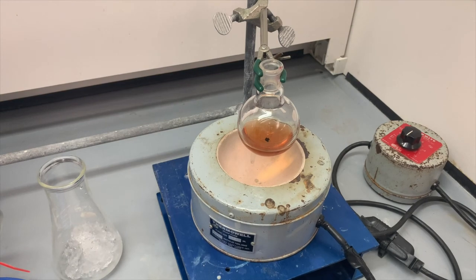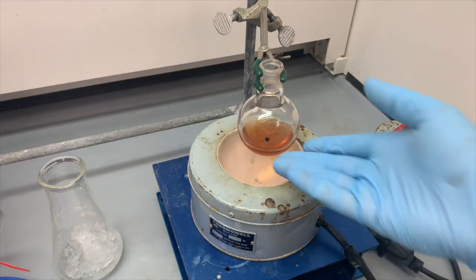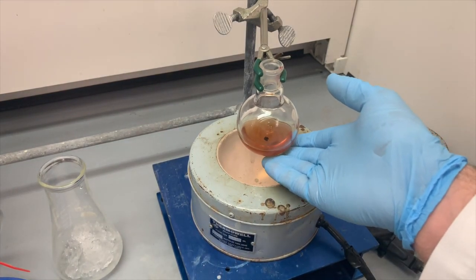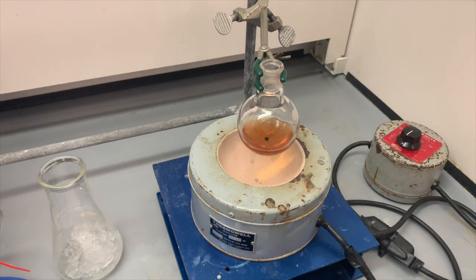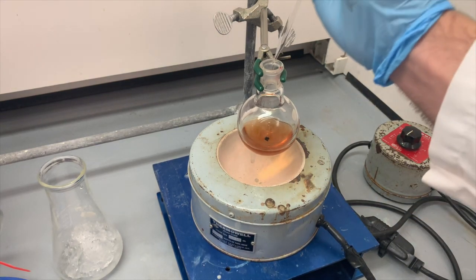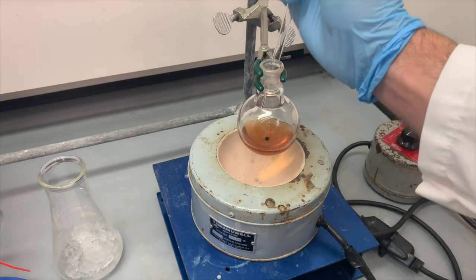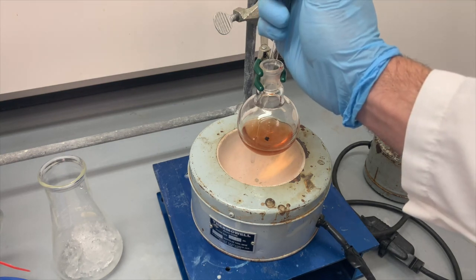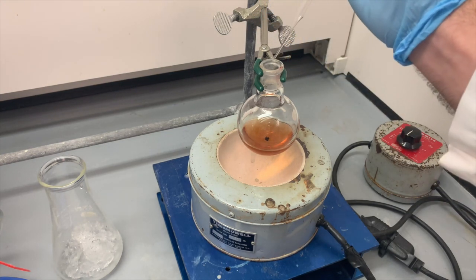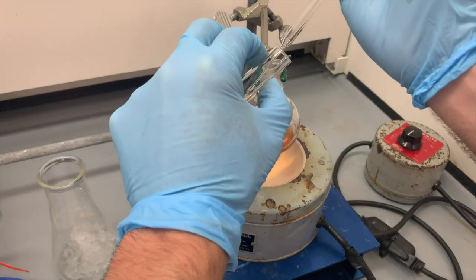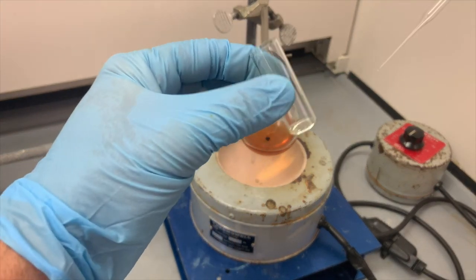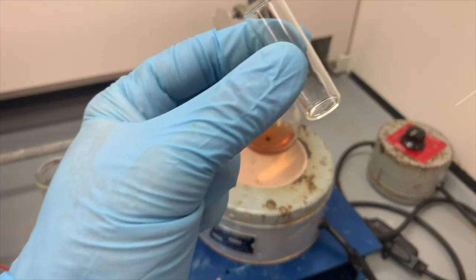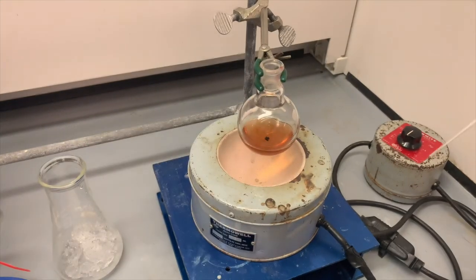Our reaction has now cooled down to room temperature. I can touch here, it doesn't feel hot. So at this point, we're going to take just a couple drops, just like that much. Take a few drops out of this mix and put it in a vial. We're going to save this for a TLC experiment that we're going to do later.